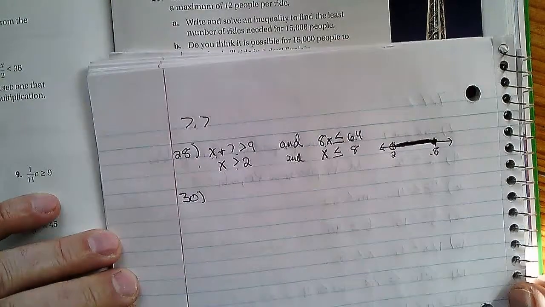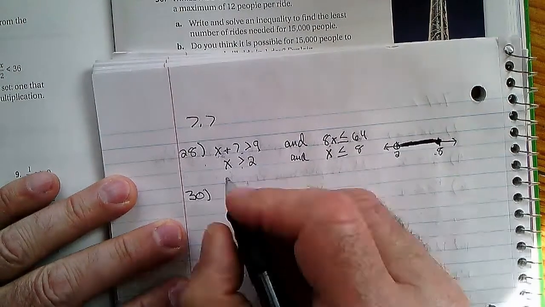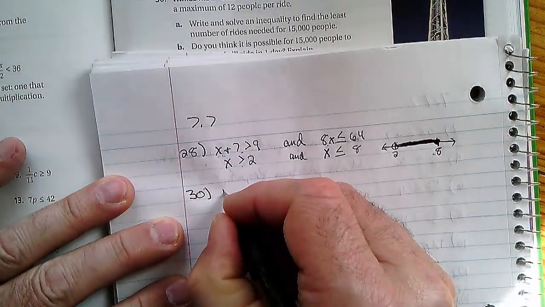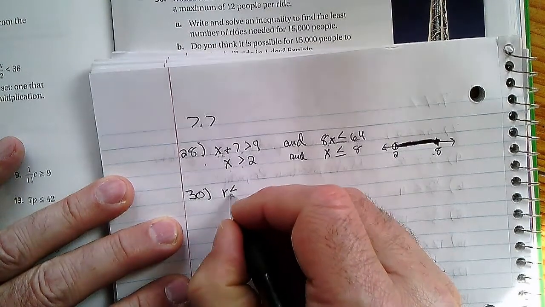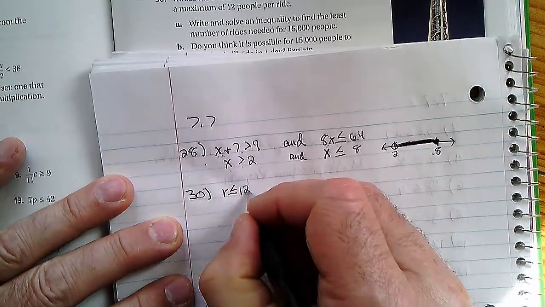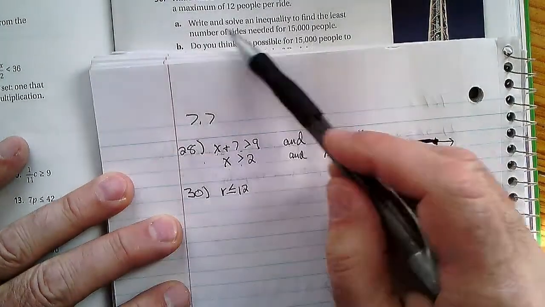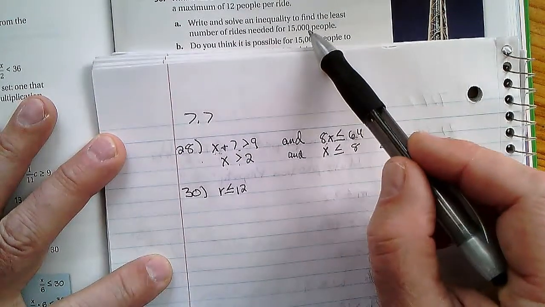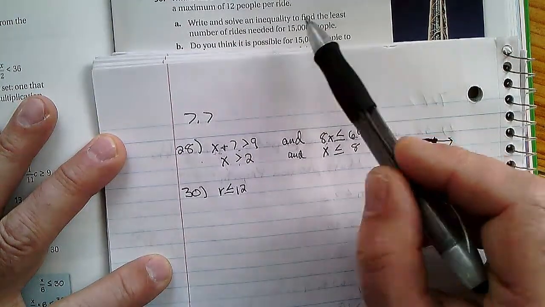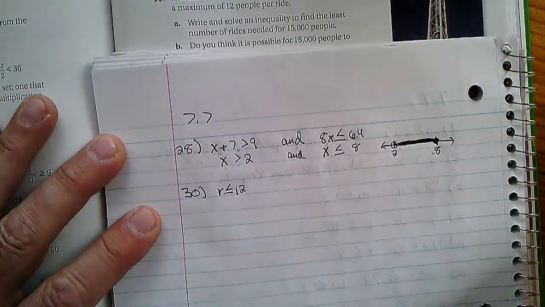A thrill ride at an amusement park holds a maximum of 12 people per ride. So I'm just going to write that down. The maximum, so it's got to be less than or equal to 12. Okay, that's not part of the problem, I just wanted to make sure I had that. Write and solve an inequality. Find the least number of rides needed for 15,000 people.